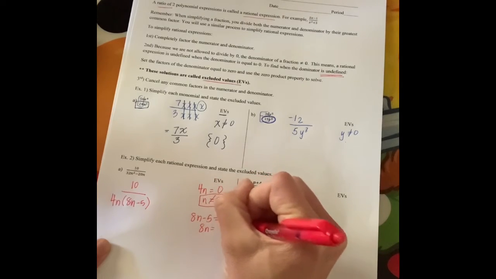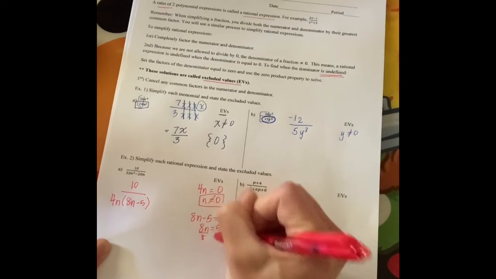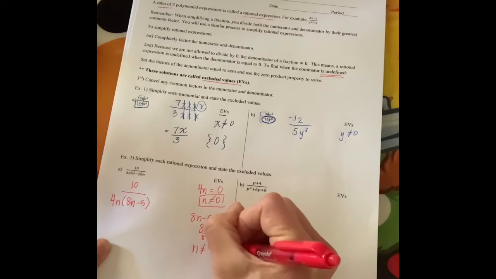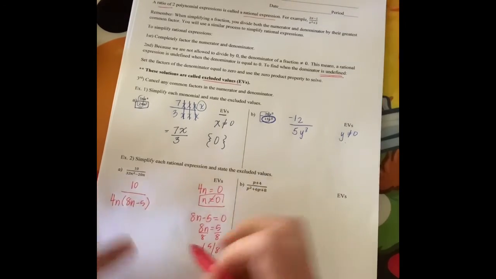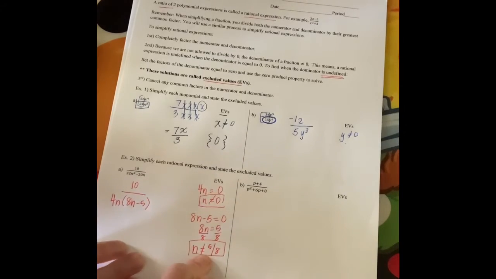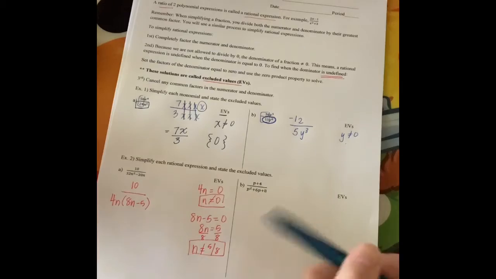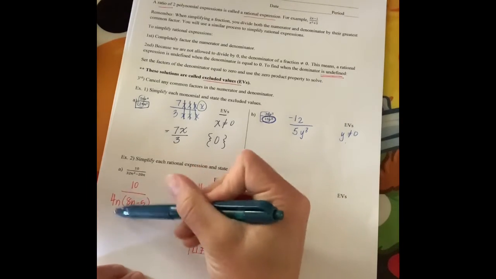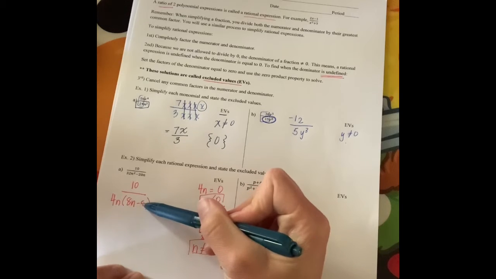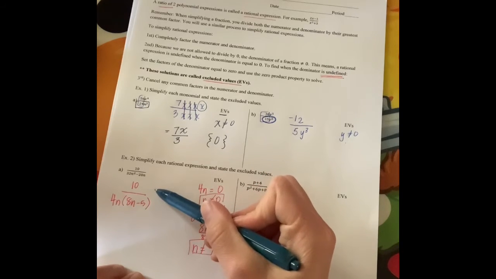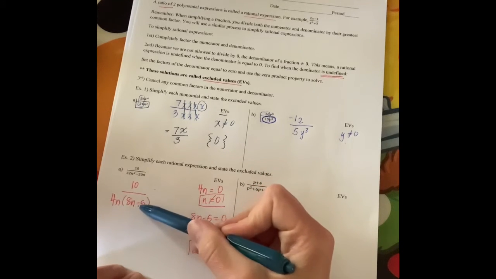Well, if I add 5 over and I divide by 8, one of my excluded values would be 5 over 8. So we don't want n to be 0 or 5 over 8 because that would make the denominator 0 and undefined. Once I find my excluded values, now I can work on simplifying. I can only take out this 8n minus 5 with another 8n minus 5. And since that doesn't exist, this is going to stay.